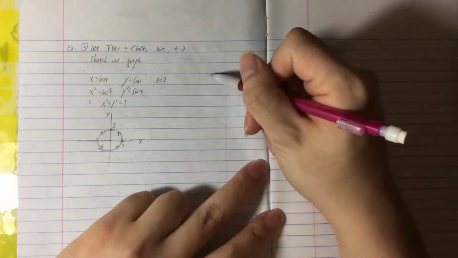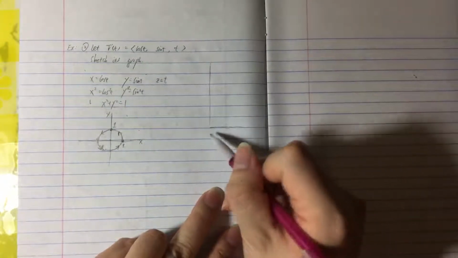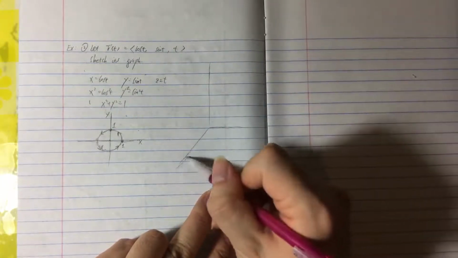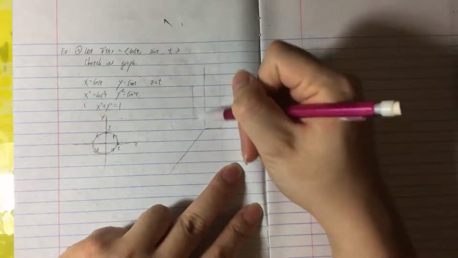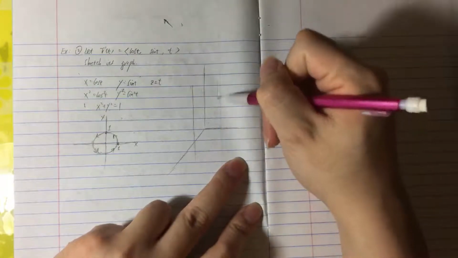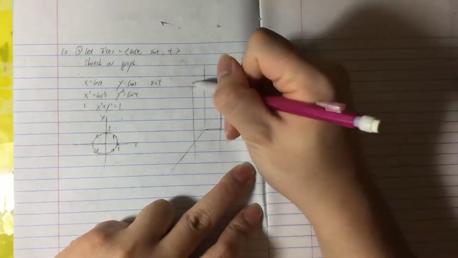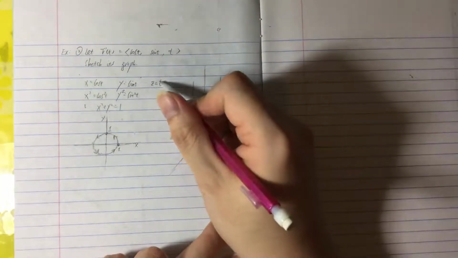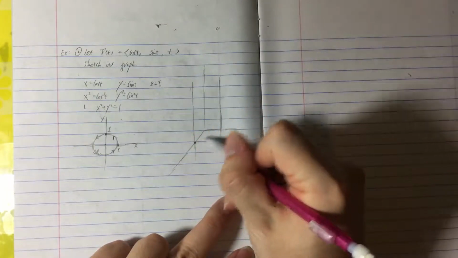So let me show you the 3D graph. The 3D graph looks like this. Since the curve is moving around a circle and it's moving upward, the curve looks like a spring. When t is 0, the point is here. Then as t increases, the curve will move upward from the same path.